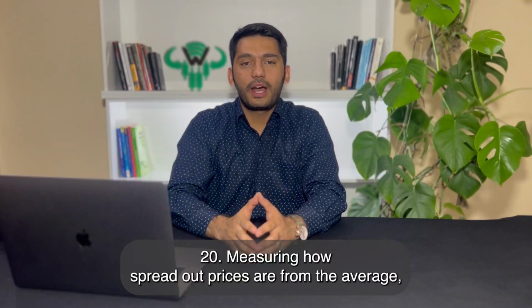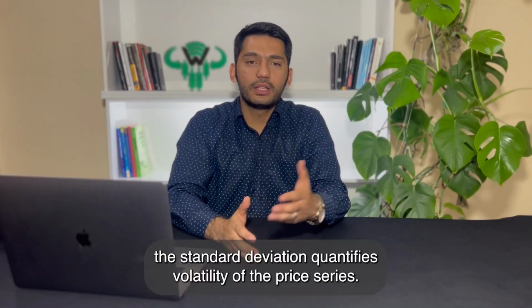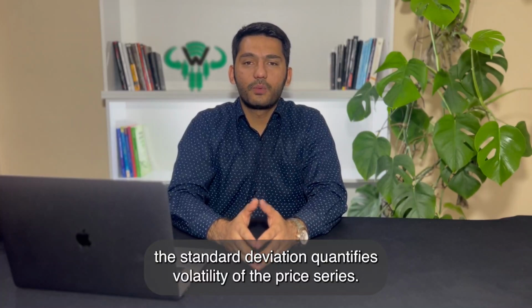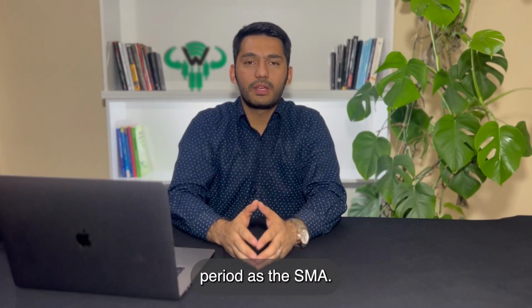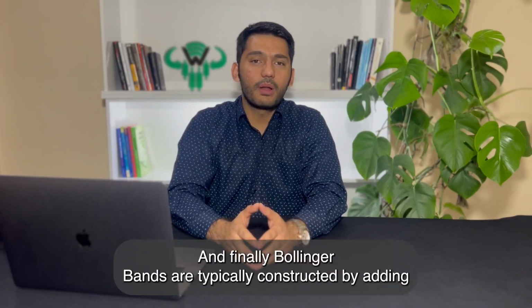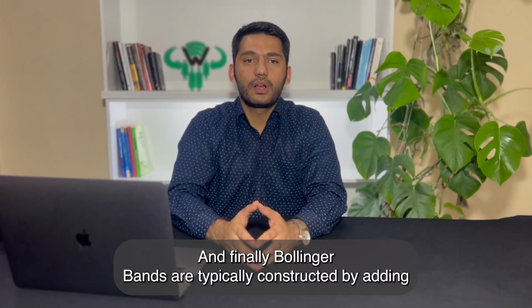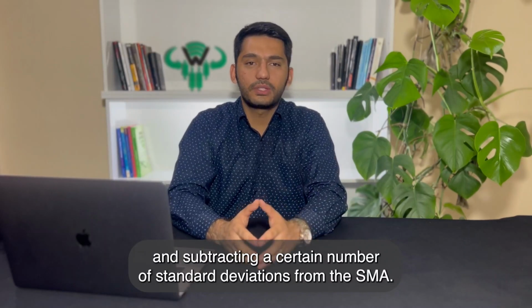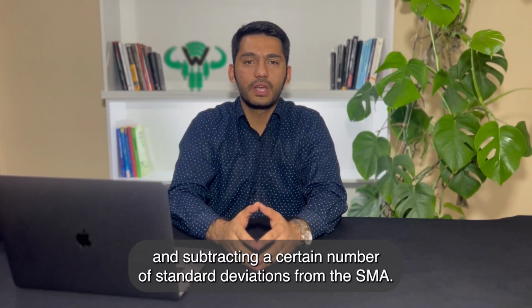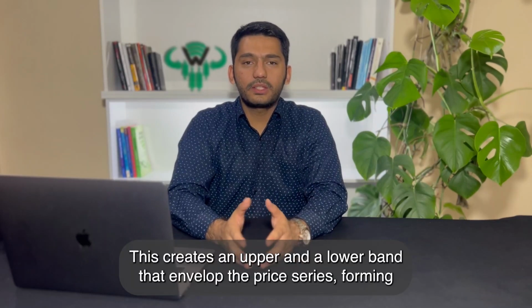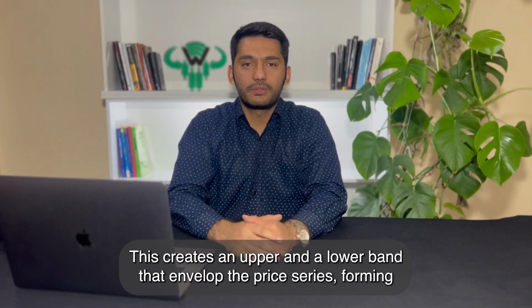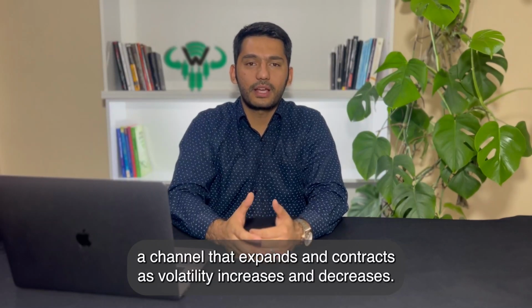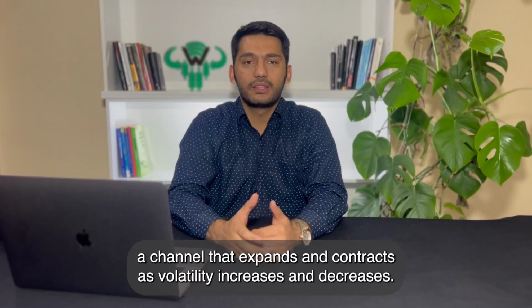Measuring how spread out prices are from the average, the standard deviation quantifies volatility of the price series. The standard deviation is usually calculated using the same period as the SMA. And finally, Bollinger Bands are typically constructed by adding and subtracting a certain number of standard deviations from the SMA. This creates an upper and a lower band that envelop the price series, forming a channel that expands and contracts as volatility increases and decreases.